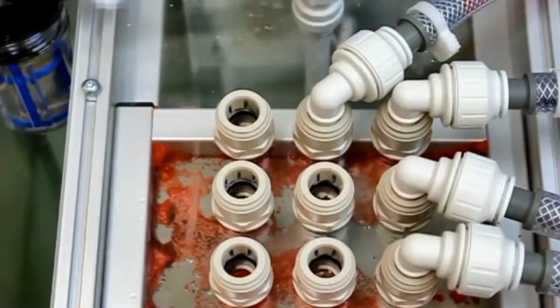The water cycle now comes to an end. The soiled load is collected from the filter of the groundwater tank to then be dried out and used again.